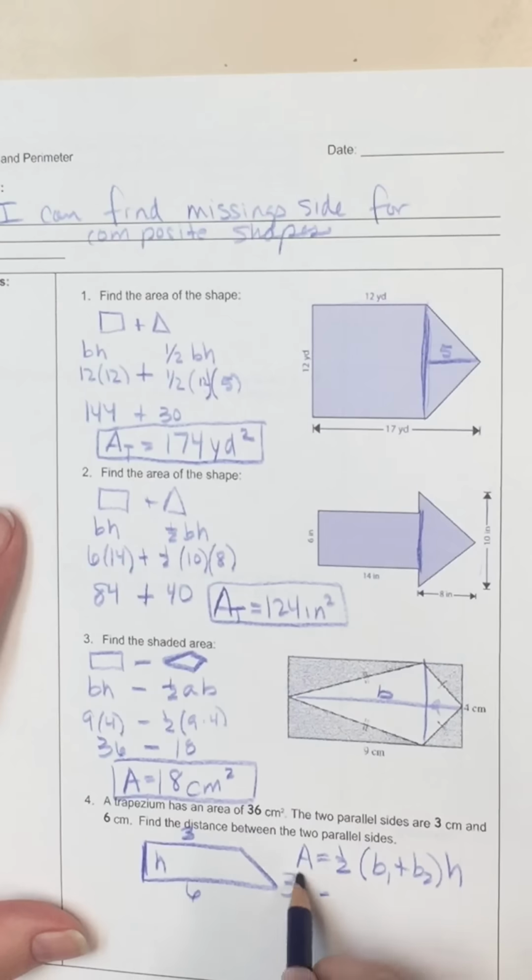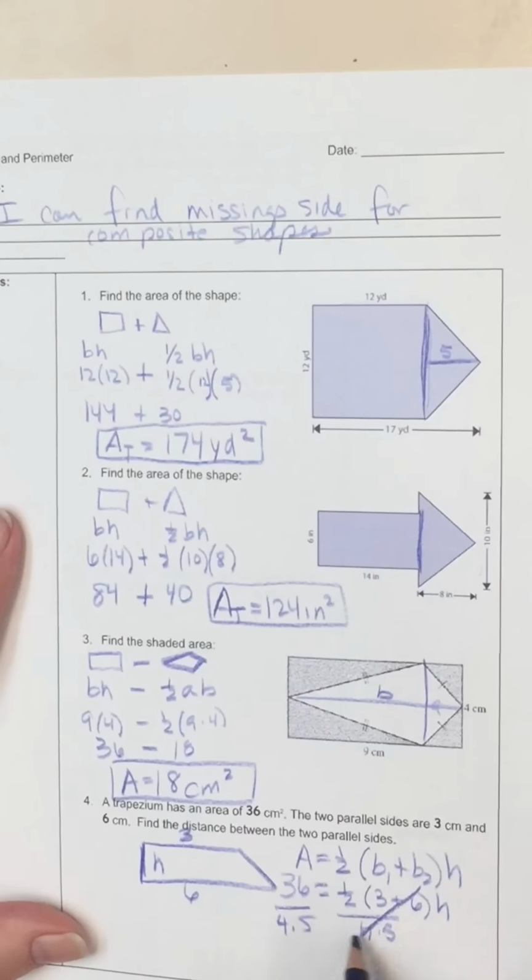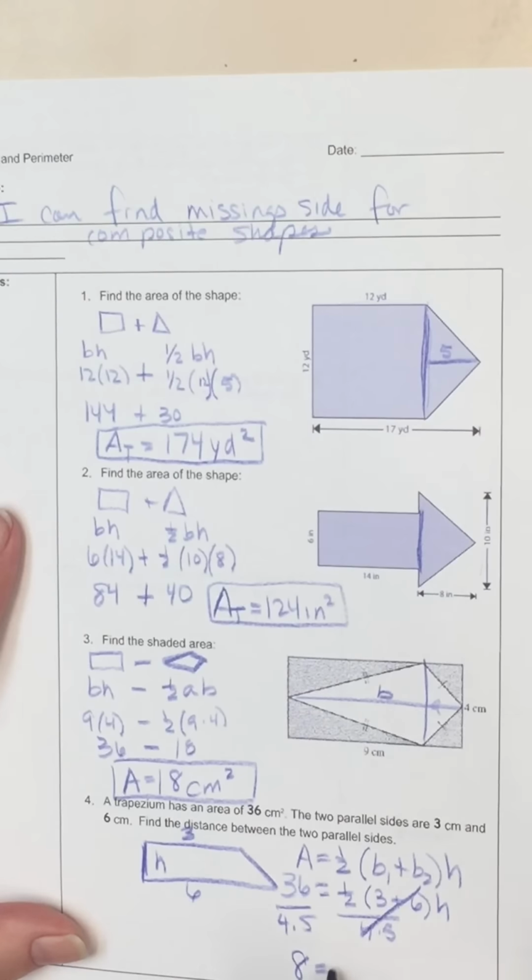My area is 36, and that's half of 3 plus 6 times the height. Half of 9 is 4.5, so I'm going to divide both sides by 4.5 and get that my height is 8 centimeters.